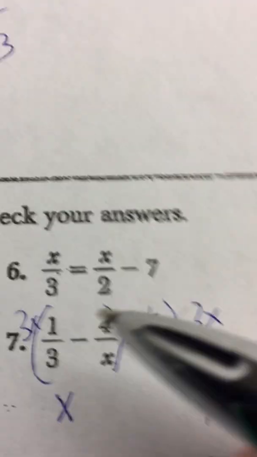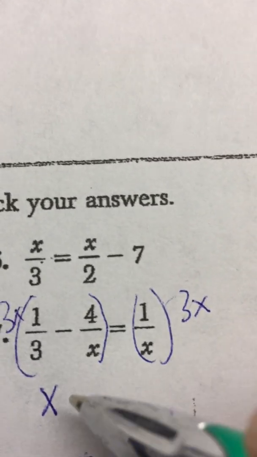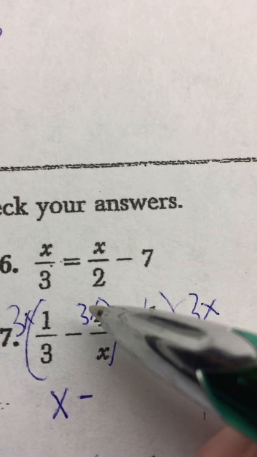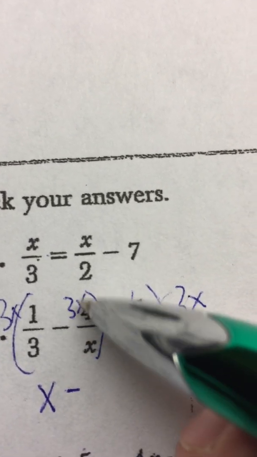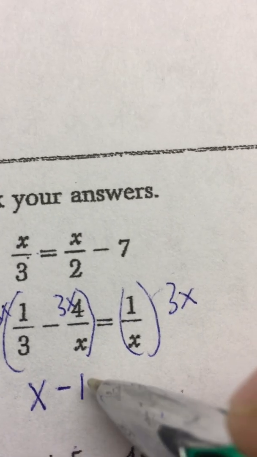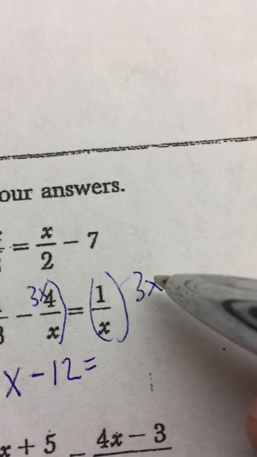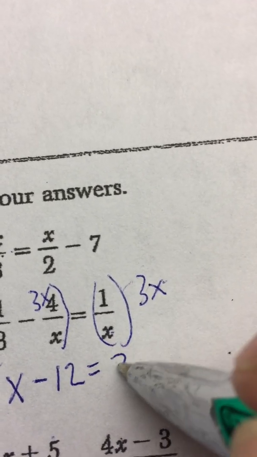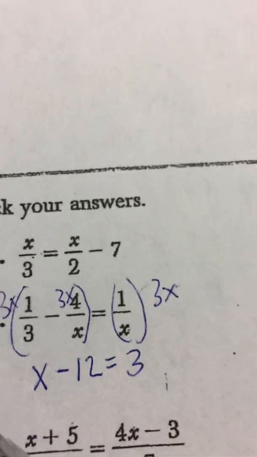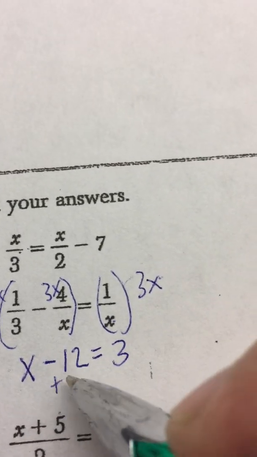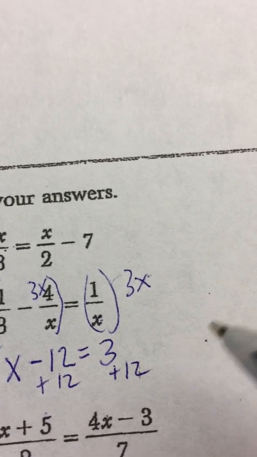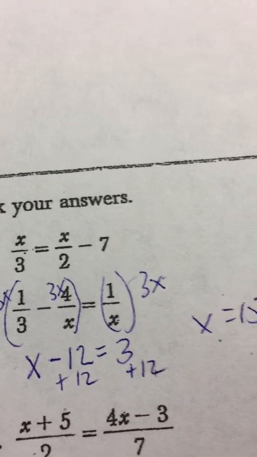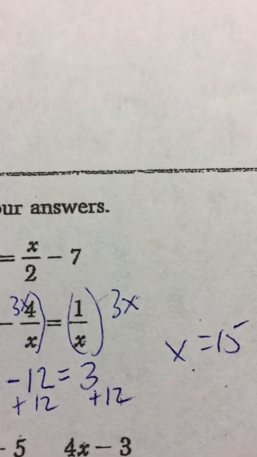The bottom number's gone. 3x times this one, I'm going to put, and this is going to be a minus. So here's my 3x that I'm multiplying by, right? So see how the x is on top and x is on bottom? They're going to cancel out. So this is just 3 times 4, which is 12, is equal to. Are the x's and x's going to cancel out because they're being multiplied? Yes, and 3 times 1 on top is the 3. So now you're left with x minus 12 equals 3. Just add 12 to both sides. And of course, that means x is equal to 15. And I think that was number 7, right? Yep, that's it.